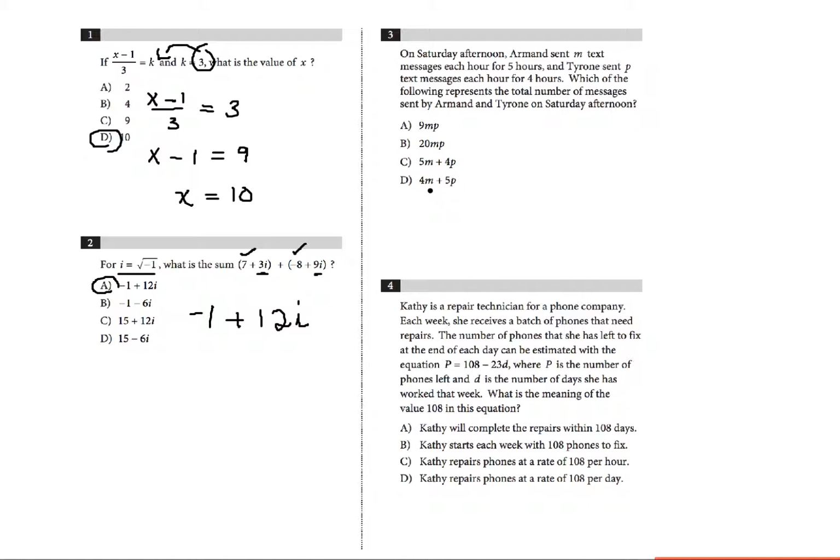All right, number 3. On Saturday afternoon, Armand sent M text messages each hour for 5 hours. Tyrone sent P text messages each hour for 4 hours. Which of the following represents the total number of messages sent by Armand and Tyrone on Saturday afternoon? So the number of text messages is the number of messages per hour. So Armand's messages were M, and he did it for 5 hours, so it's 5M. And for Tyrone, 4 hours, 4P, because he's P. And that answer is C.